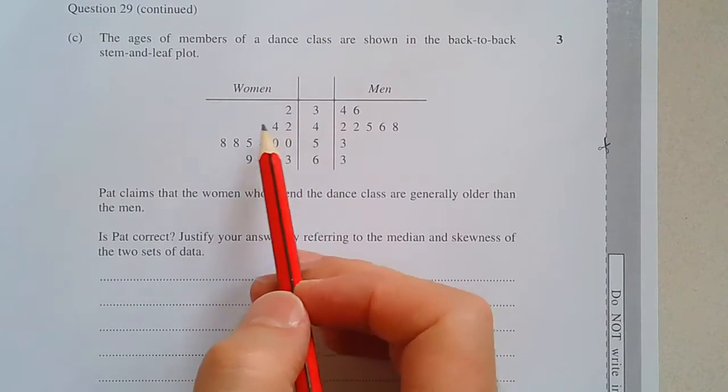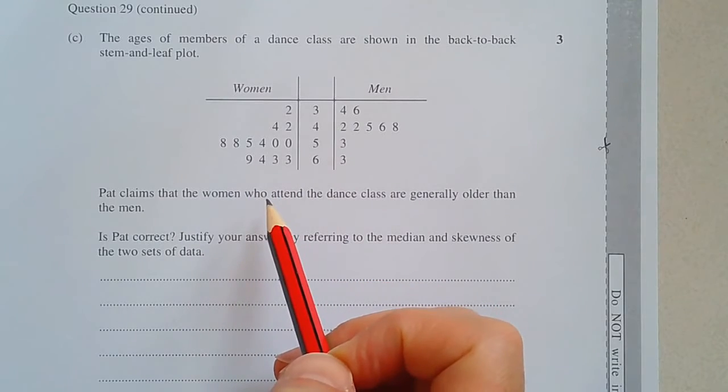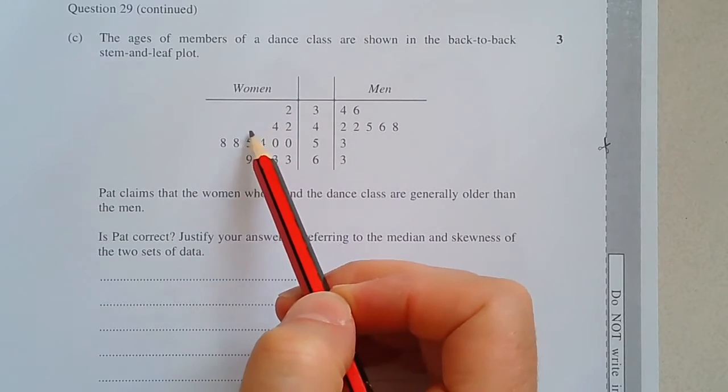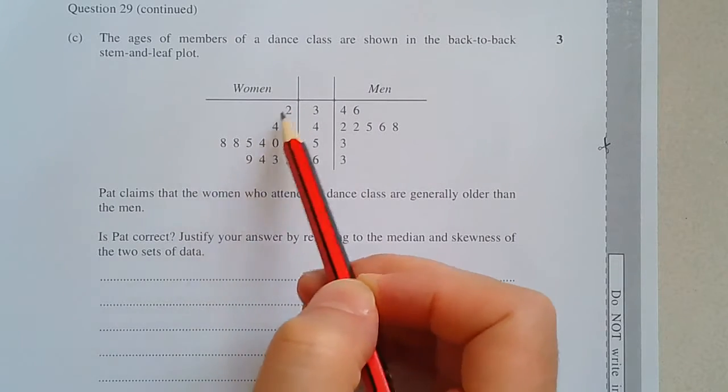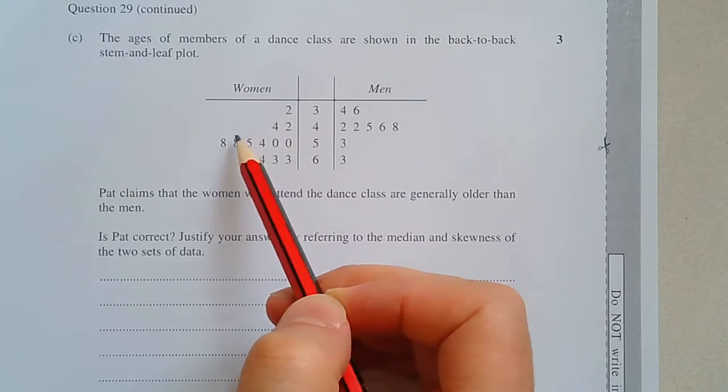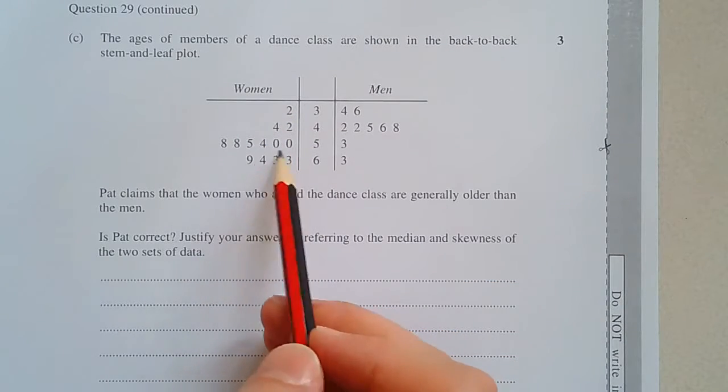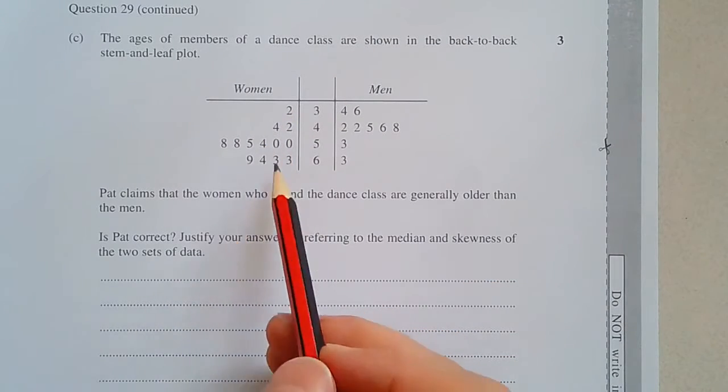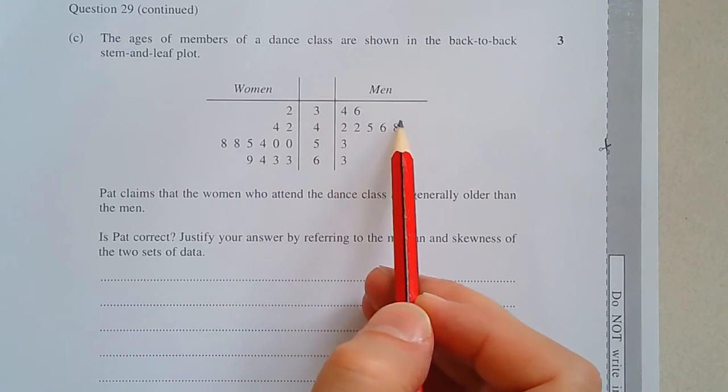So I think just looking at the two stem and leaf plots, we can see that the plot that represents the women tends to be negatively skewed. So more of the data tends to be at the upper end, whereas the men tends to be positively skewed.